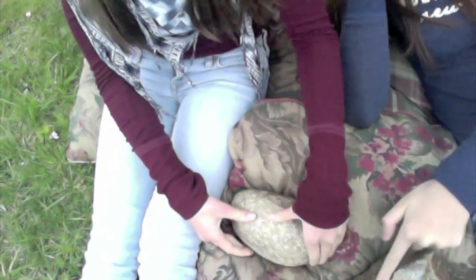This is physical weathering. As you know, physical weathering is the breaking down of rocks. Here are examples of some rocks. This one is really weathered.